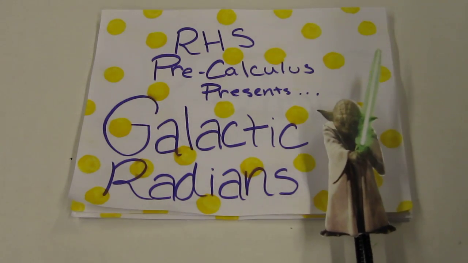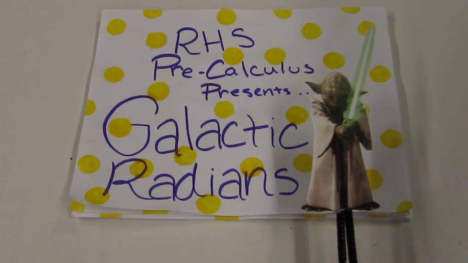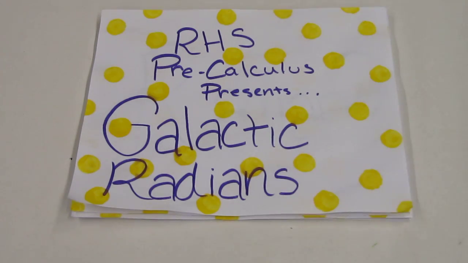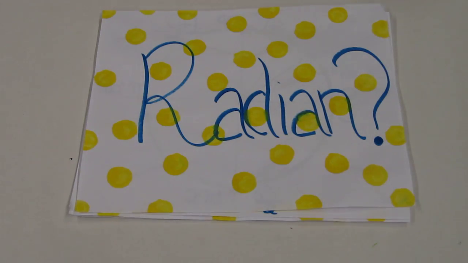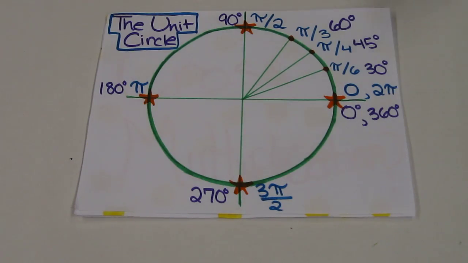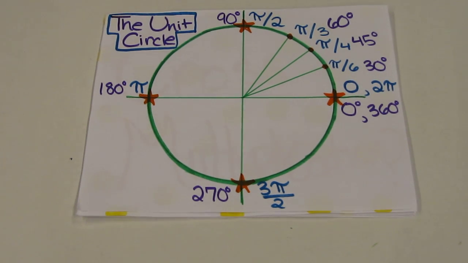Welcome, young Jedi. Your first task today is to master the unit circle. The unit circle can be measured in either radians or degrees. What is a radian, you ask? Well, a radian is a real number. In our case, it is an angle measurement. The four main measurements are pi over 2, pi, 3 pi over 2, and 2 pi. Also represented are pi over 6, pi over 4, and pi over 3.